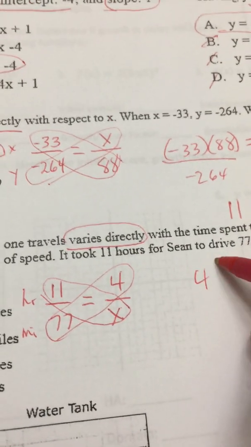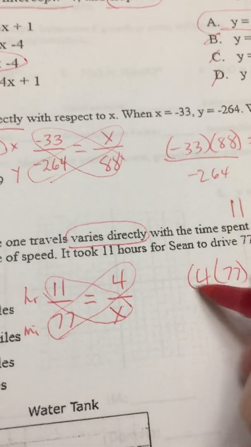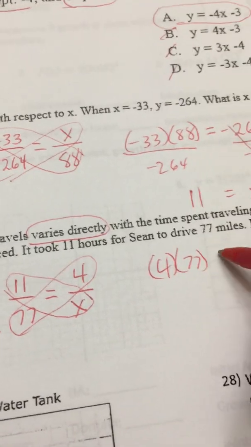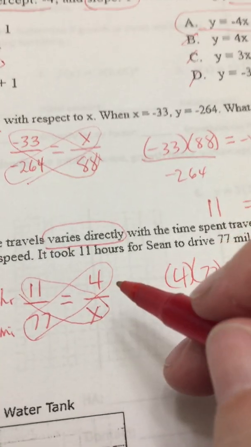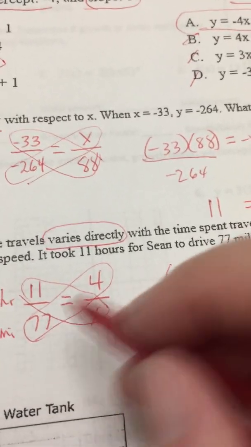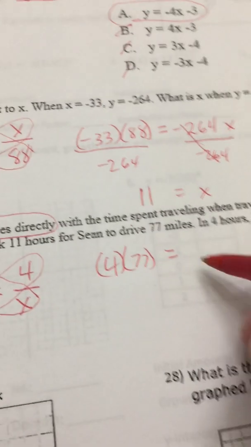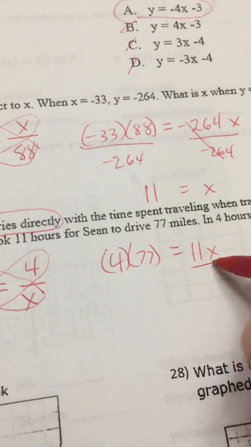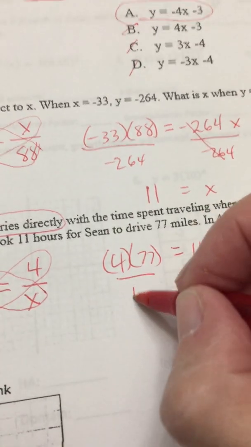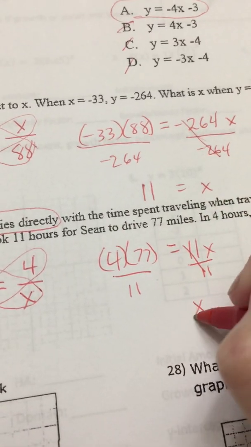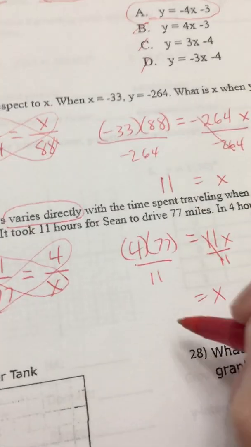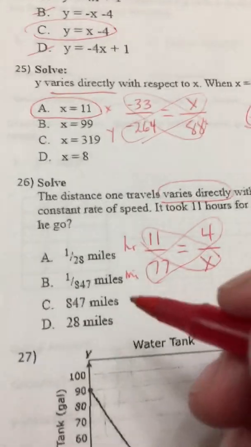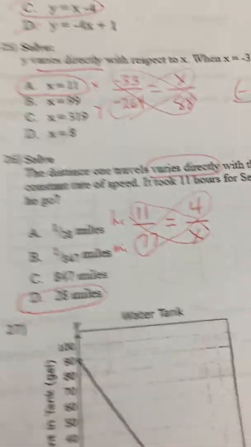So 4 times 77, put parentheses around them if you can, so that's multiplication, equals 11 times x. So these 2 multiplied together equal 11 times the x. The goal is to get x by itself. We want to find x, so divide to get rid of the 11. If I do it to one side, I do it to the other side. So now x is equal to whatever this math is. Just go put it in the calculator, do the math, and it should equal 28. So 28 miles is how far I go.